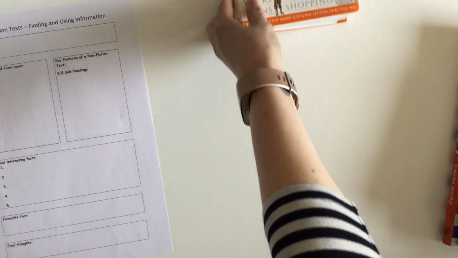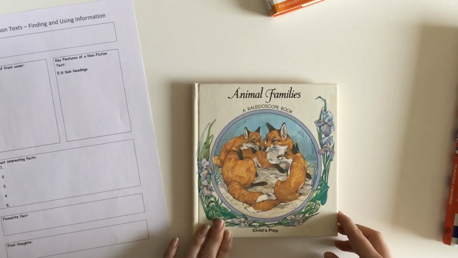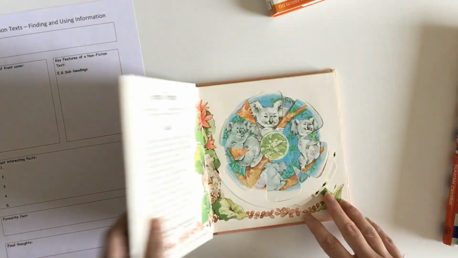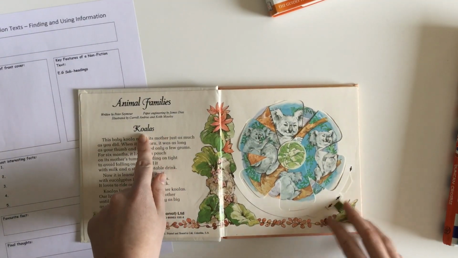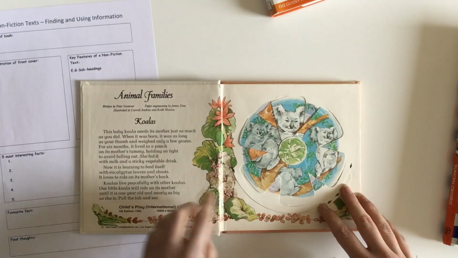I've also got a child's one, an old child's one, which I thought was quite interesting, so I thought I'd share it with you. It's called Animal Families. It's a kaleidoscope book, and it's about different animals like koalas and squirrels and all sorts of things that can be found and their families.